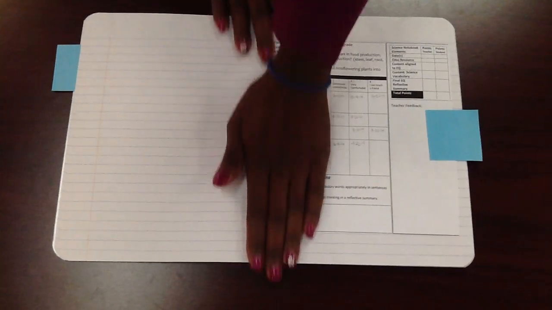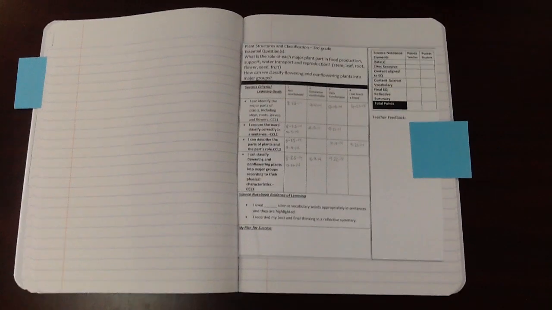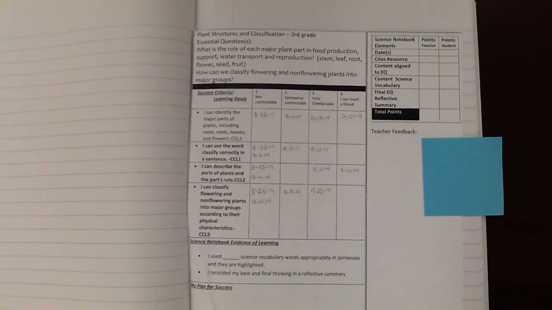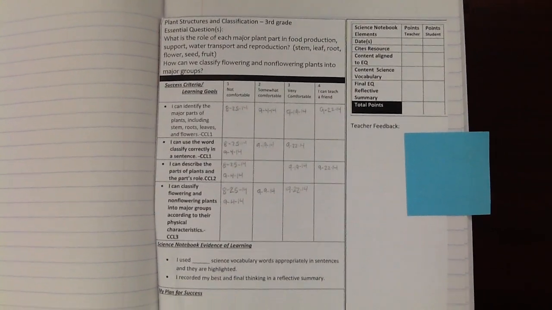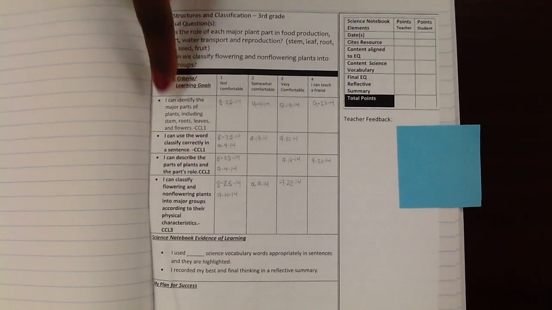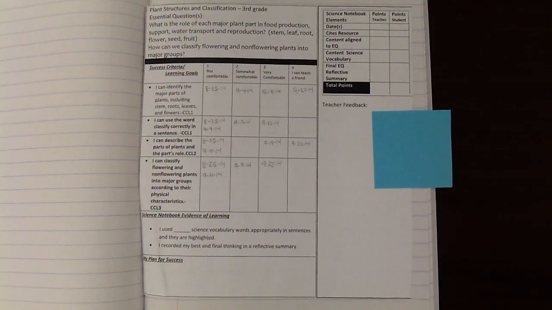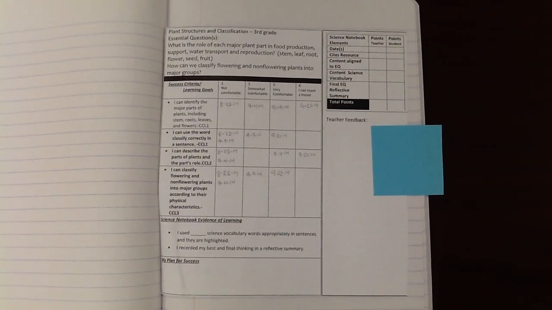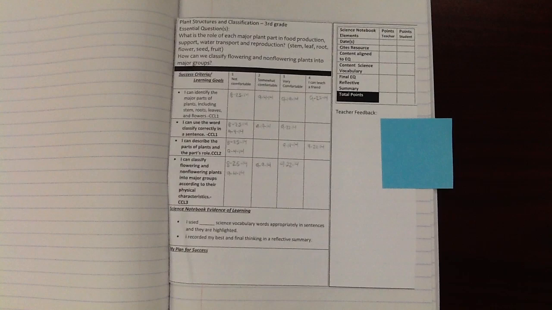So I'm going to flip here, and we're going to talk about what the journal should look like. So the first thing that you're seeing here is an example of the success criteria. The success criteria lists the I can statements for that workshop or module. And at the beginning of each workshop, you're going to pass out the success criteria and have the kids glue them in. After they glue them in, you're going to read out loud each of the I can statements, and the students are going to rate their level of understanding.